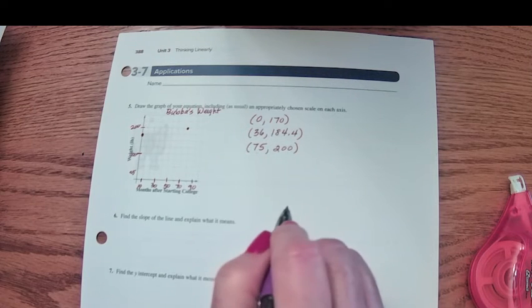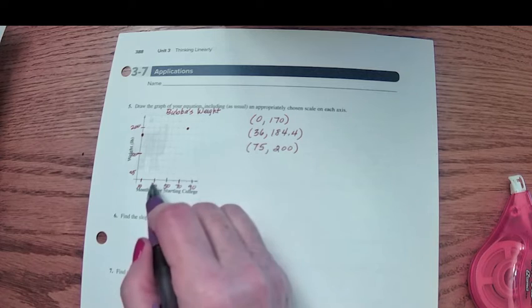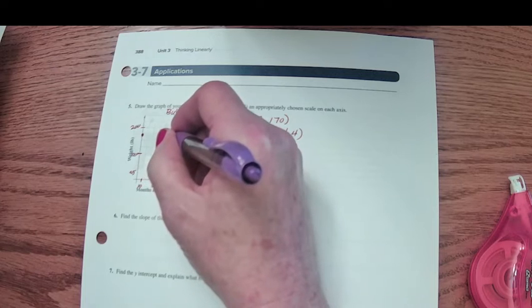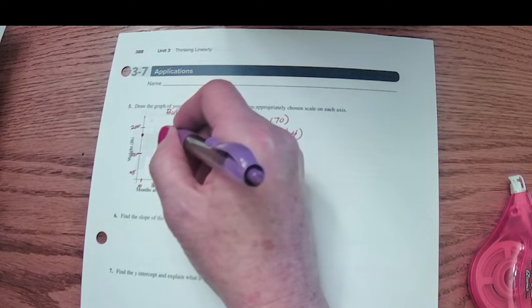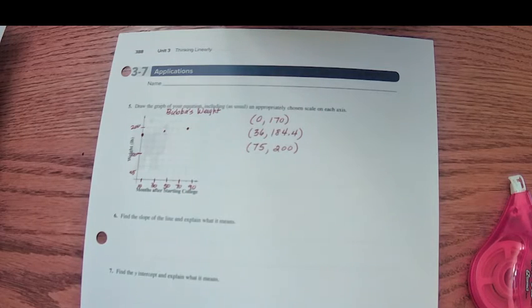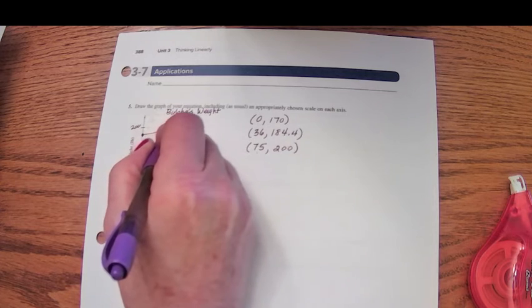And that's our third point, and let's do our middle point. At 36 months, so that's going to be kind of closer to 40, he's going to be at 184. So that's between 175 and 200. And there's our line.